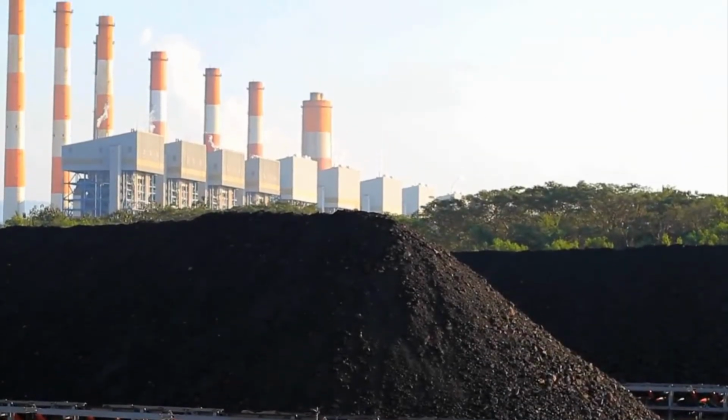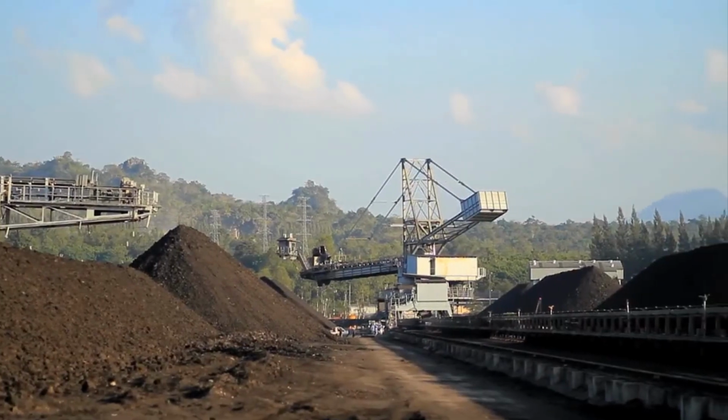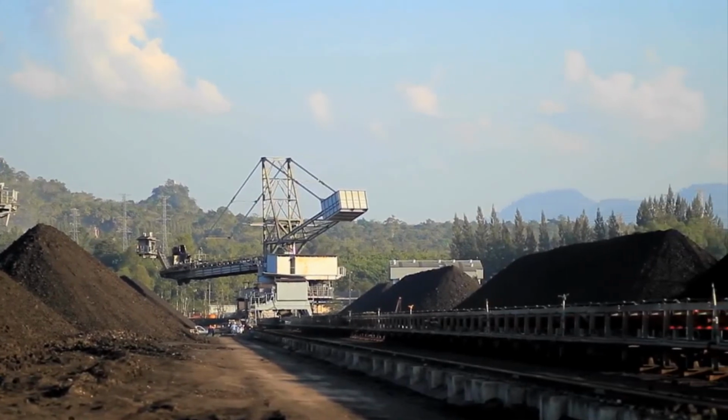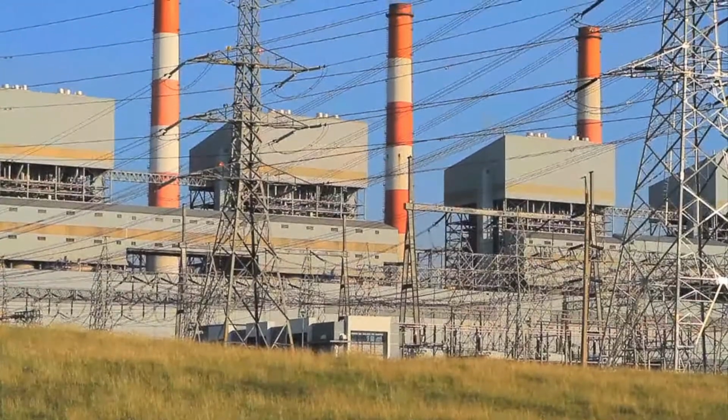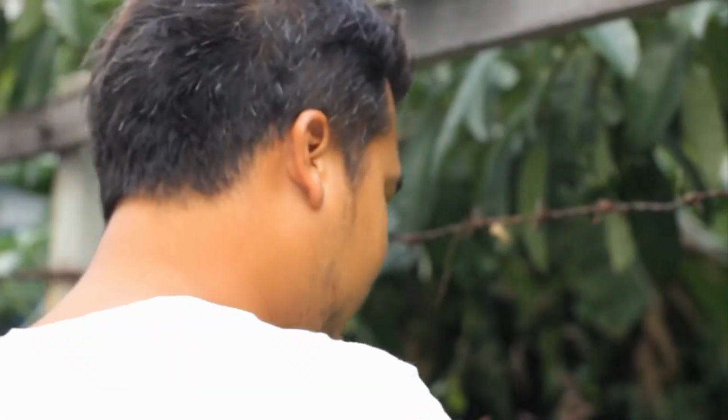Because the cost of the Clean Coal Technology Power Plant is low, and when the cost of electricity production is low, we are able to purchase cheaper electricity. But many people still have questions.